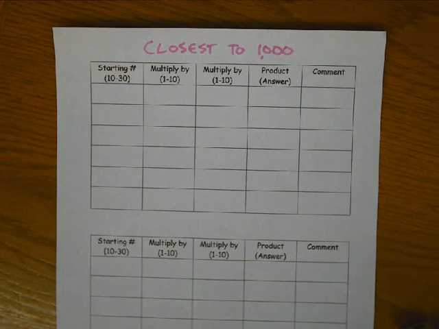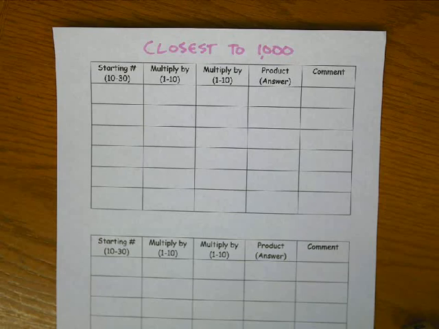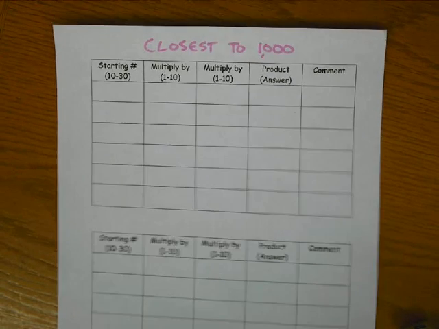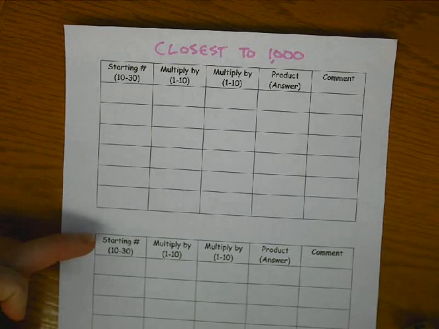Today I'm going to show you how to play closest to 1000. Let's talk about materials first. First thing you'll need is a recording sheet. Looks something like this. Notice the top half is the same as the bottom half.